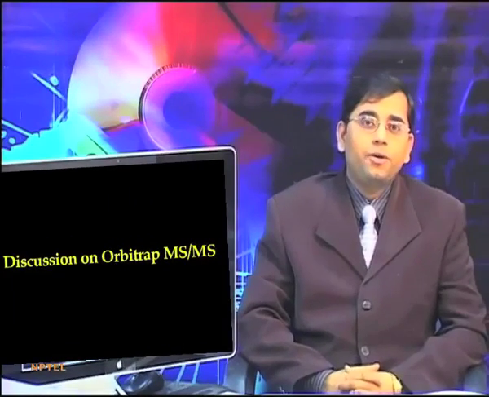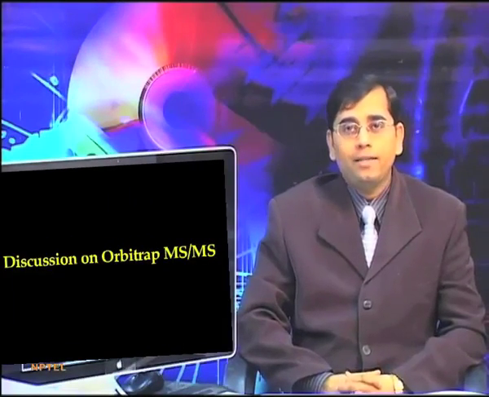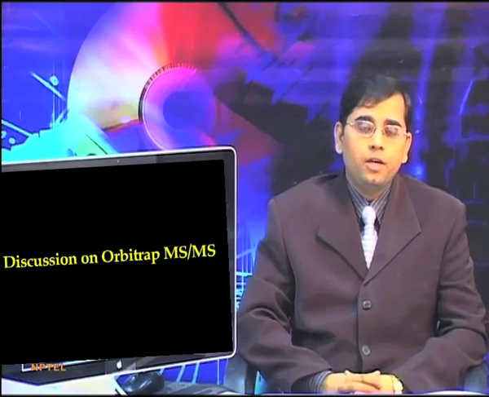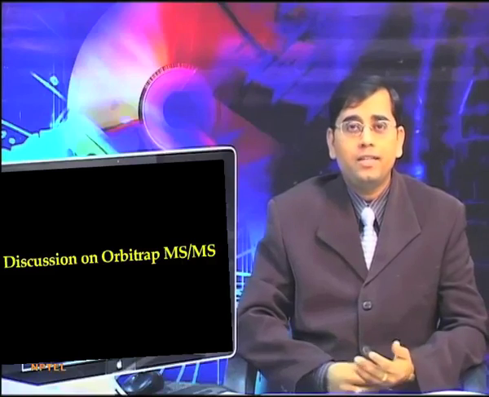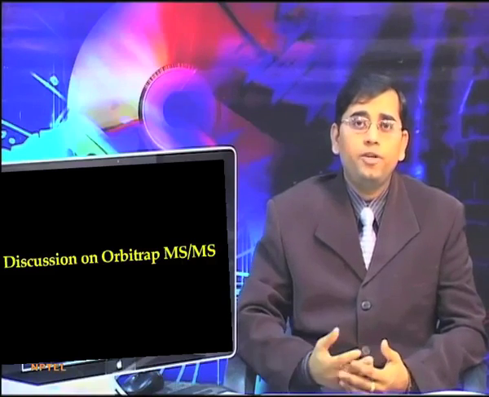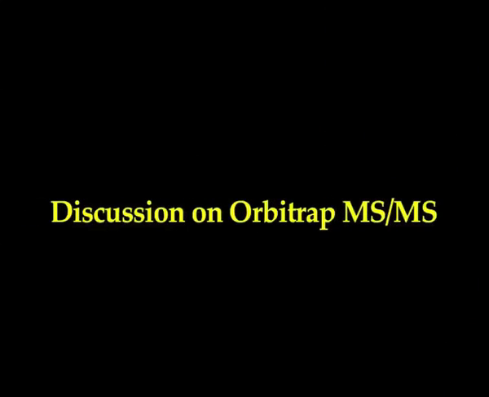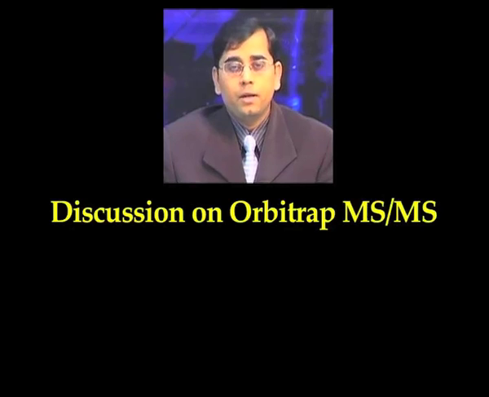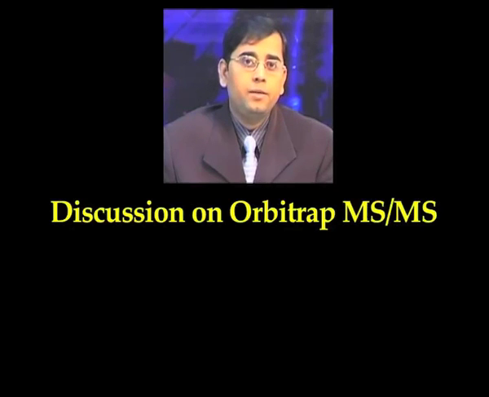So after discussion on the quadrupole time of flight, the Q-TOF as well as triple quadrupoles, now let us move on to another latest configuration, the Orbitrap, which has very much similarity with the ion trap, but it is one of the very latest additions to this proteomics workflow, where people are applying this for various types of biomarker discovery and different other applications.